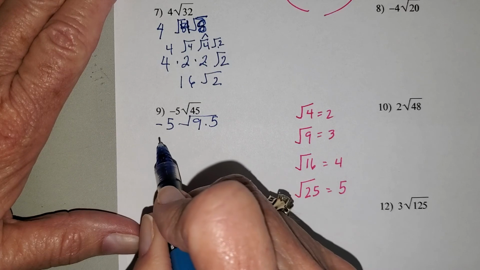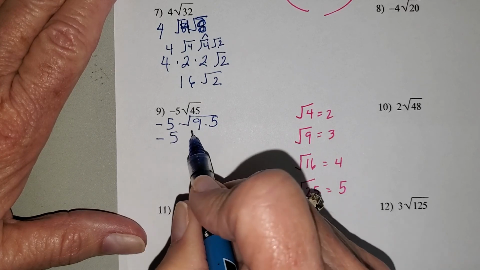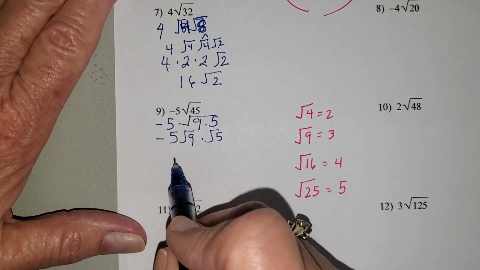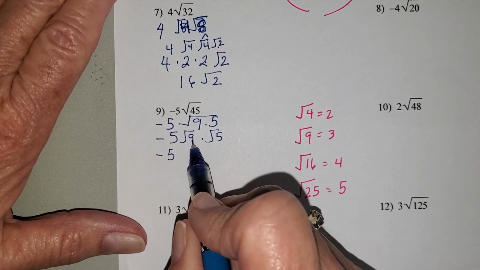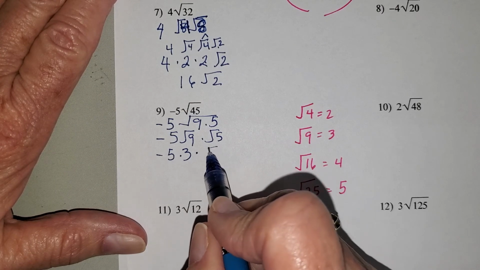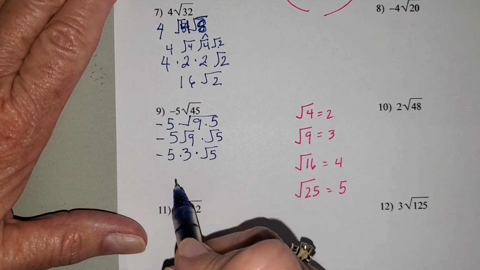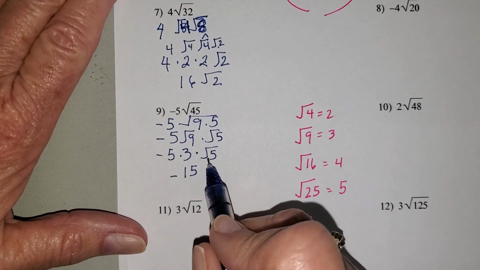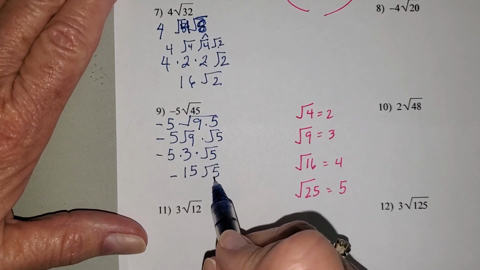No. So what we have here, we'll break this up. We have the square root of 9 times the square root of 5. Bring this down. Square root of 9 is 3. It's outside the radical sign. Square root of 5 we can't do. So we multiply everything outside with everything outside, and whatever's left inside we keep.